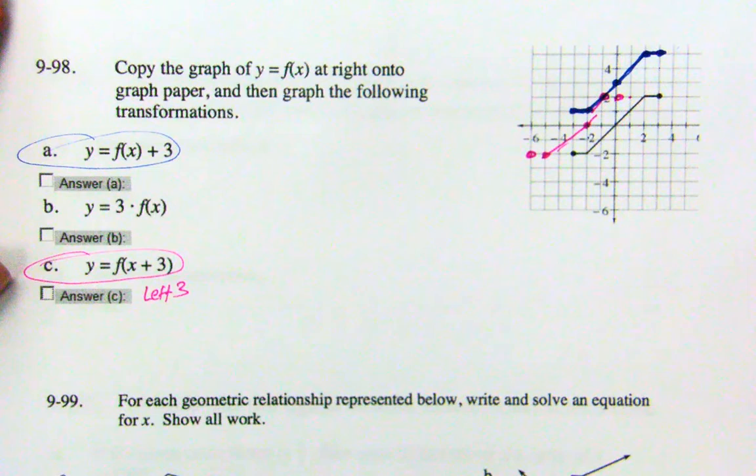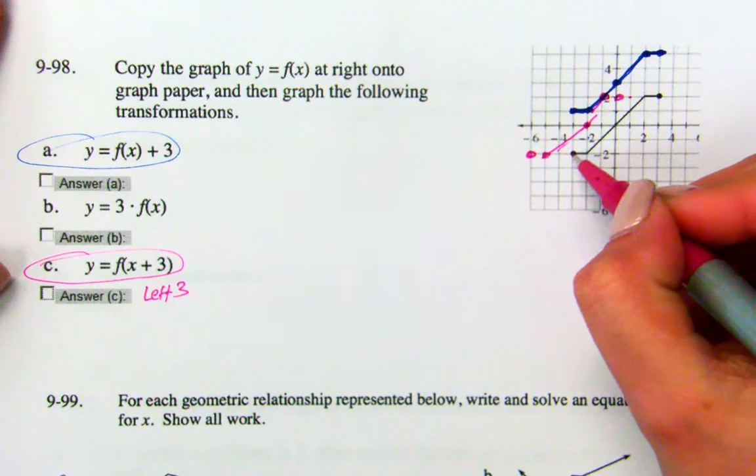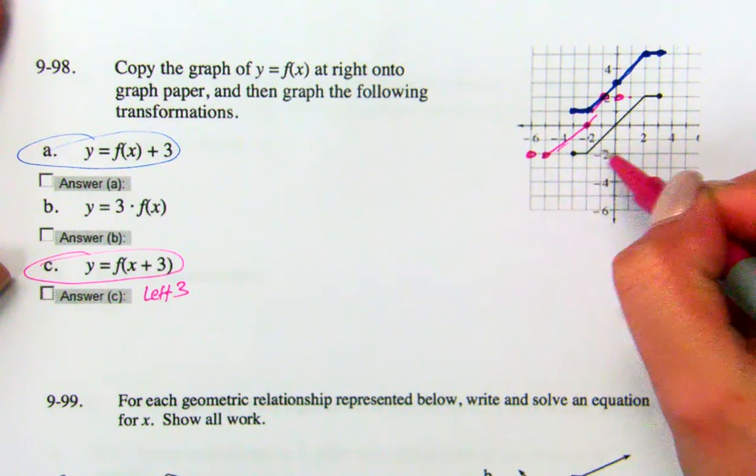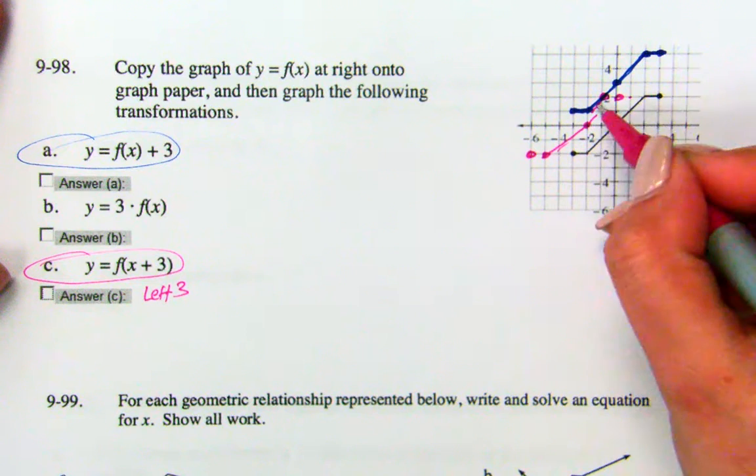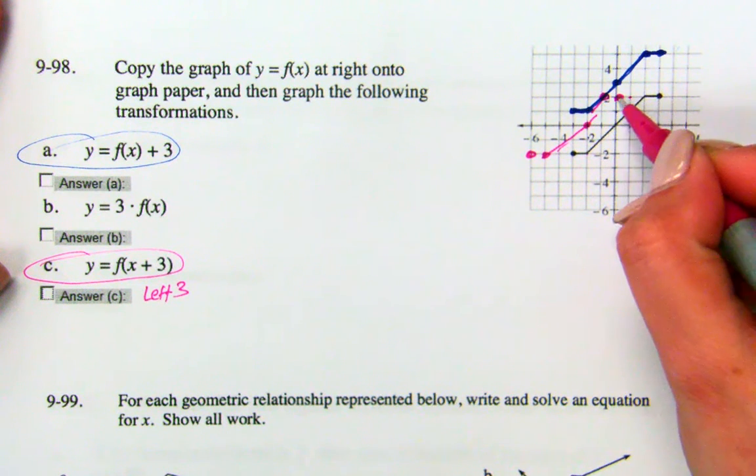Wow, that was horrible. What just happened? Something went wrong. 1, 2, 3. 1, 2. Okay, that's correct. What did I do wrong here? 1, 2, 3.